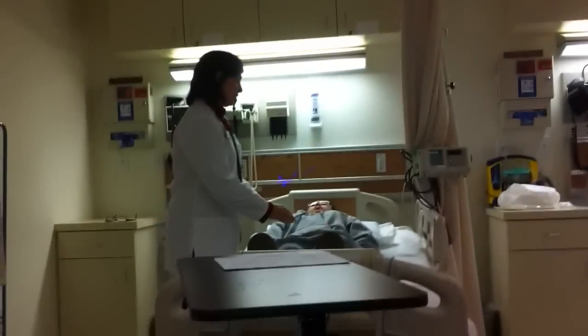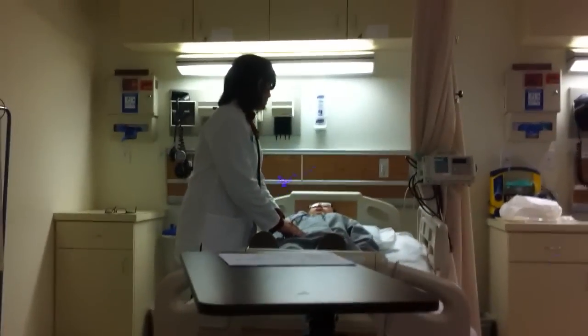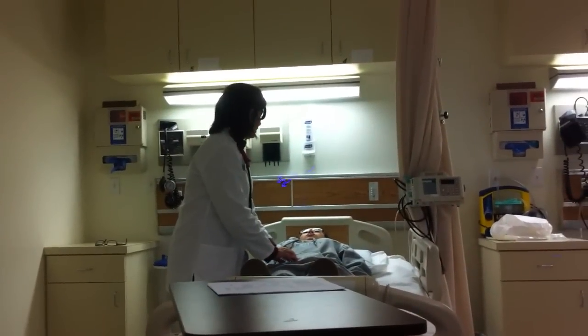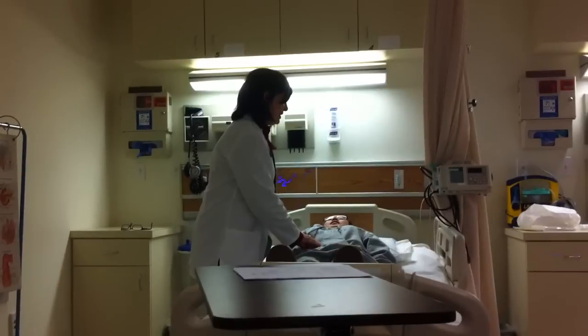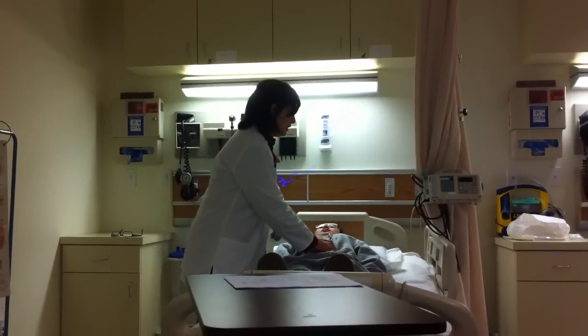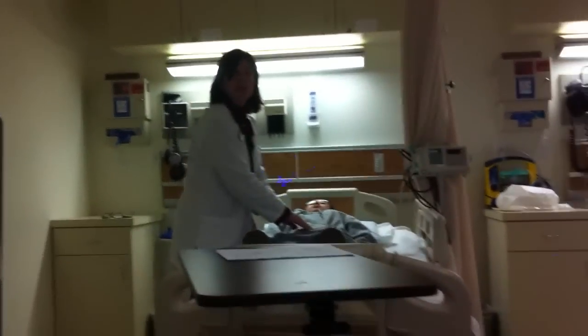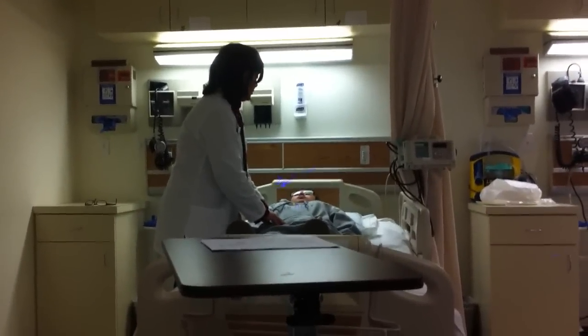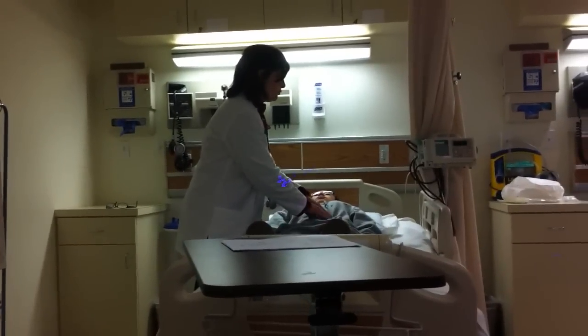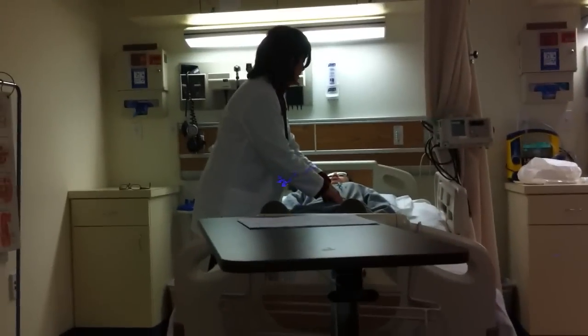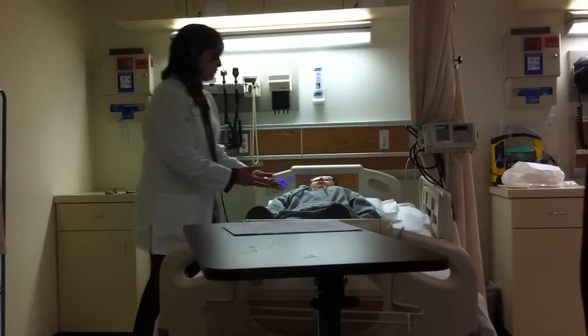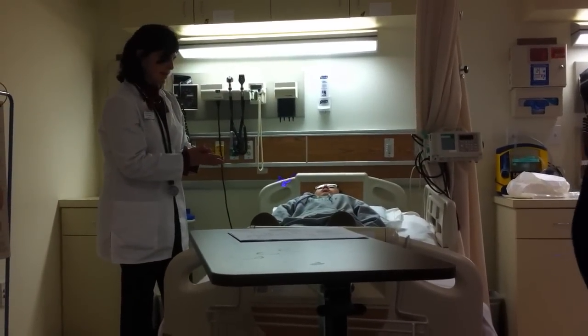Any problems with nausea, upset, gas? I'm just going to push a little bit on your abdomen. You let me know if you feel anything. Then light palpation in all 4 quadrants, okay? You're just feeling for tenderness. If the patient complains or flinches... She looks relaxed. It's not something that's bothering her. Okay? And that's it for your abdominal assessment.